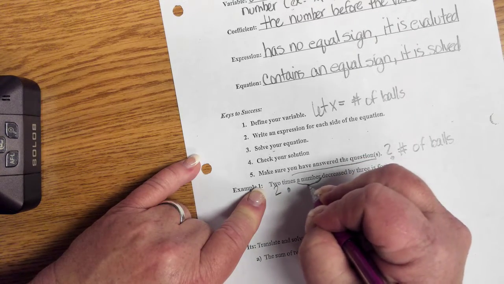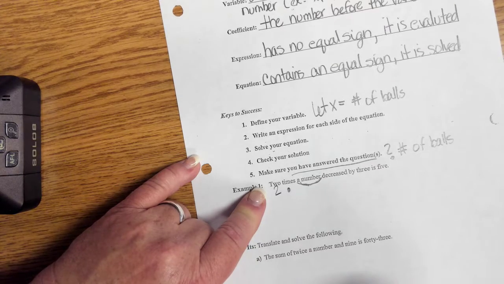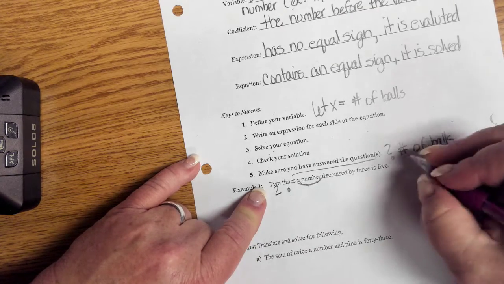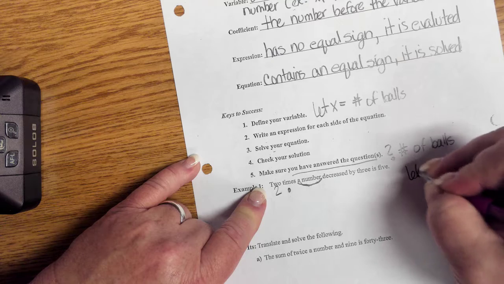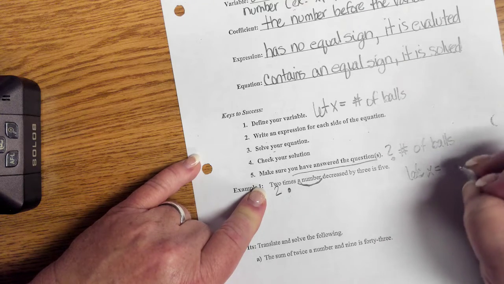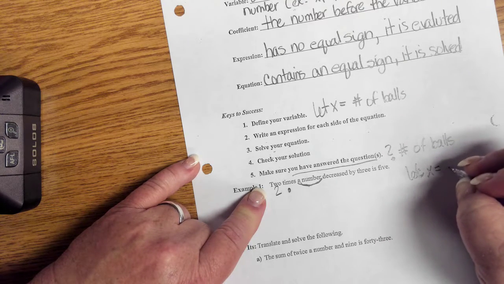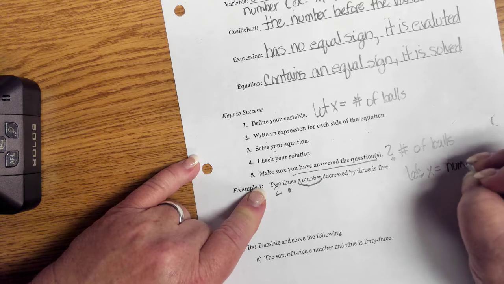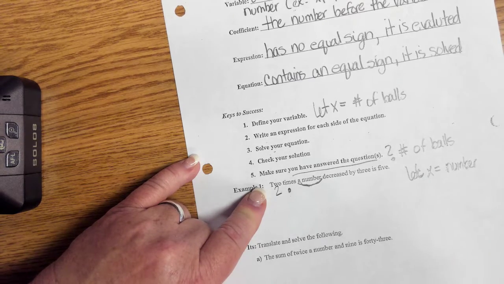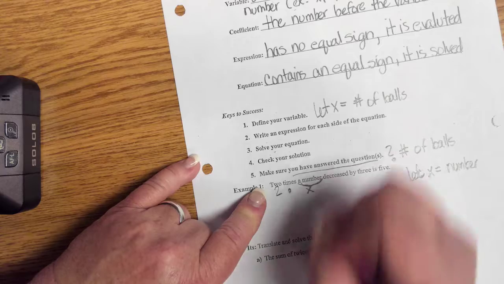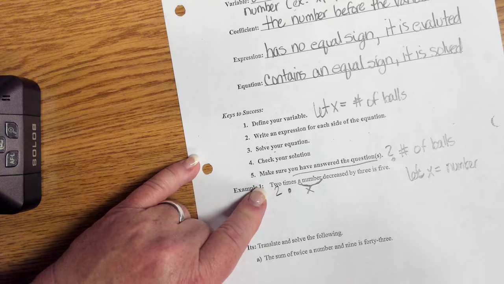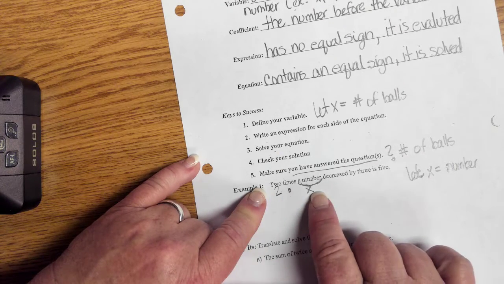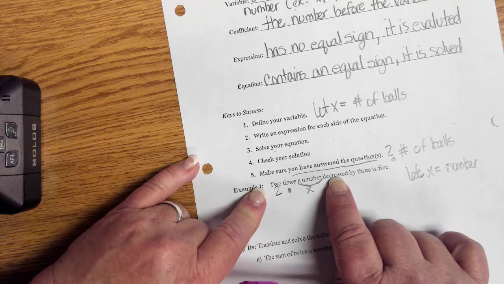This is your variable right there. Okay? So if I wanted to define it, I'd say let x equal number. Okay, the number. All right, so then I'm going to put an X there. I'm just going to try and write out exactly what it says here. Decreased. What does decreased mean?